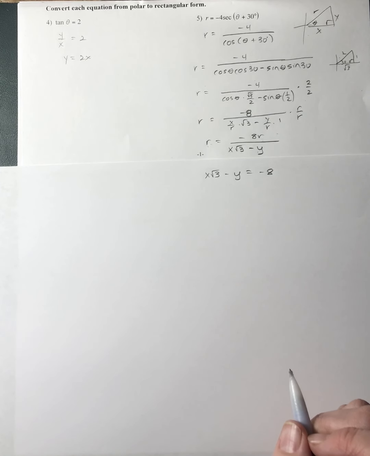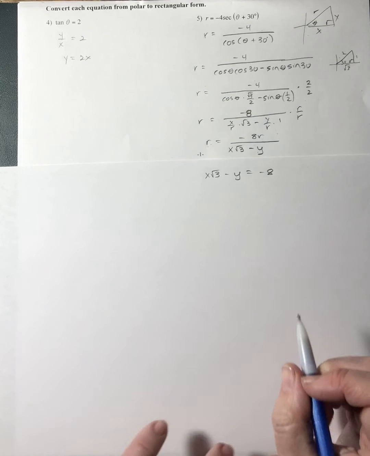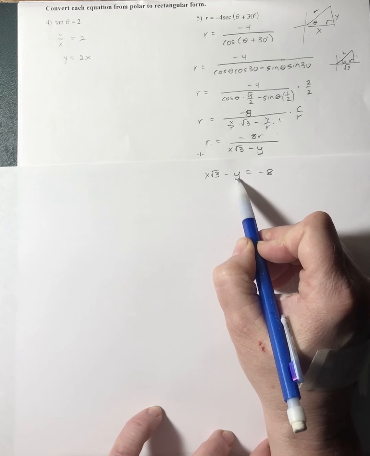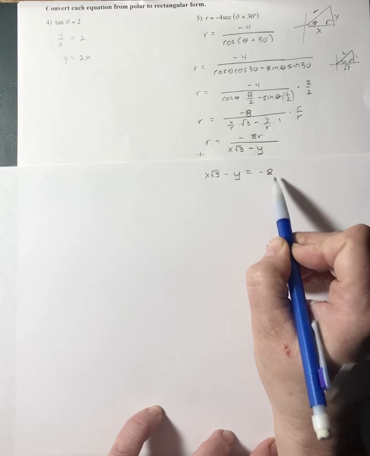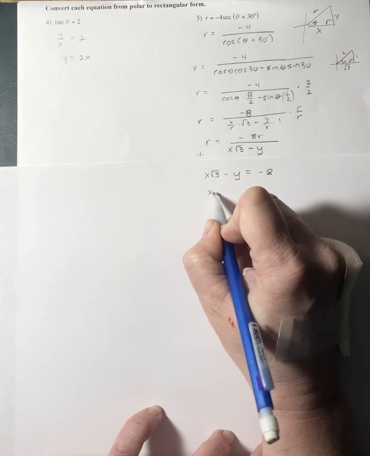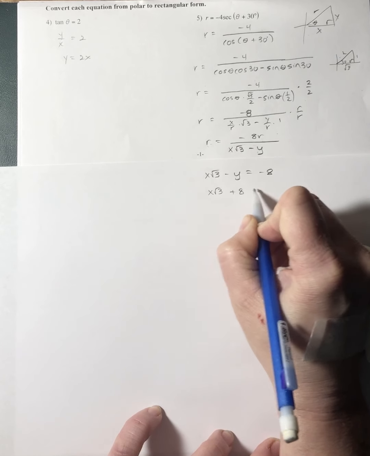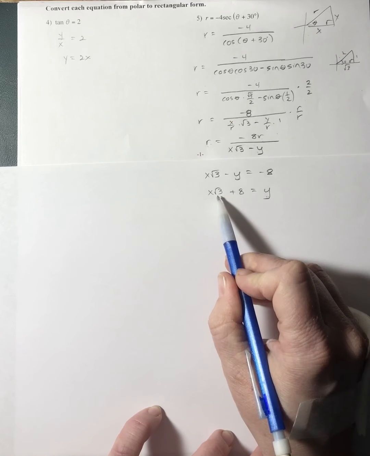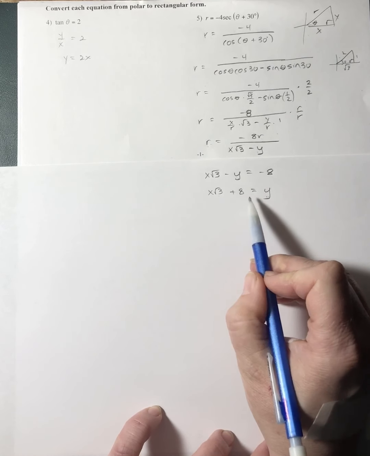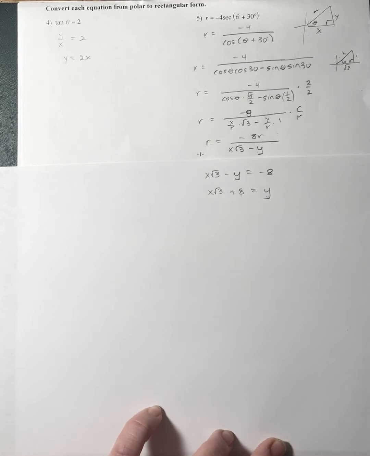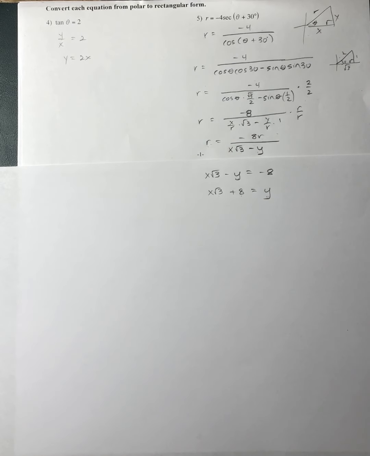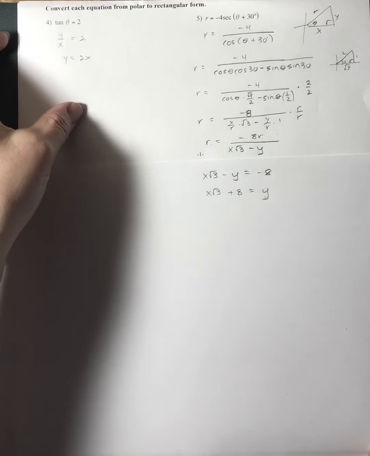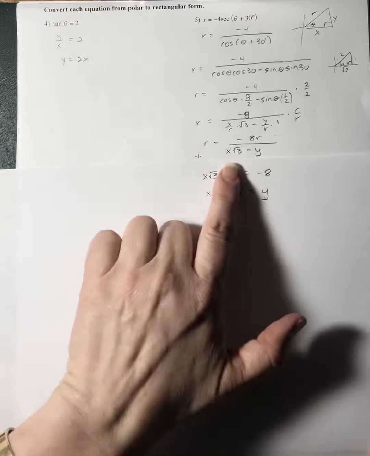Okay? And we want to solve for y. So the fastest way, I'm going to add y and add 8. So I have x square root of 3 plus 8 equals y. So this would be a linear with a slope of the square root of 3 over 1 and a y-intercept of 8. Okay? All right. More, because we have linears.